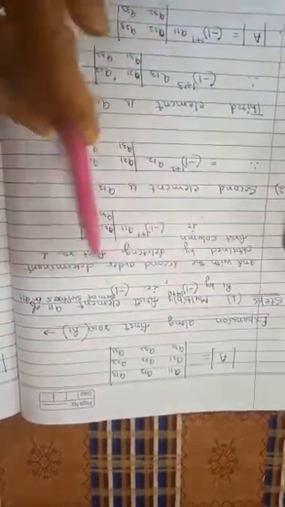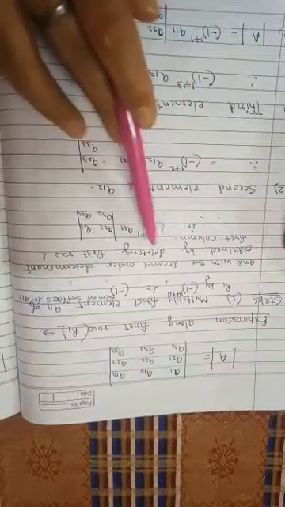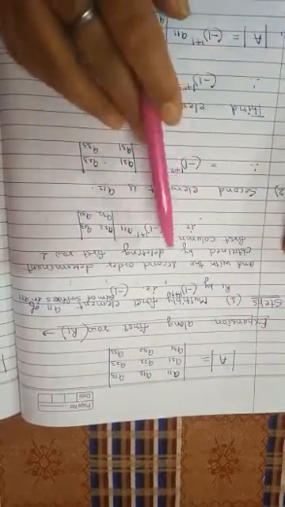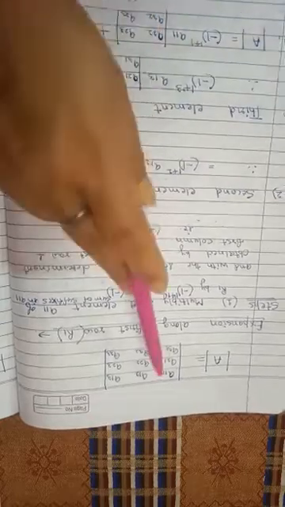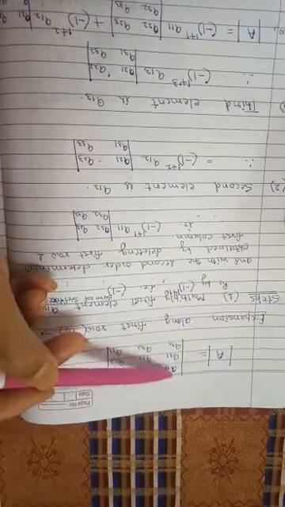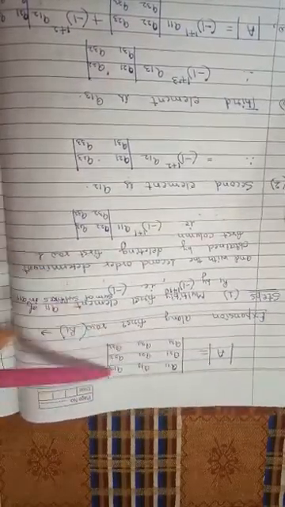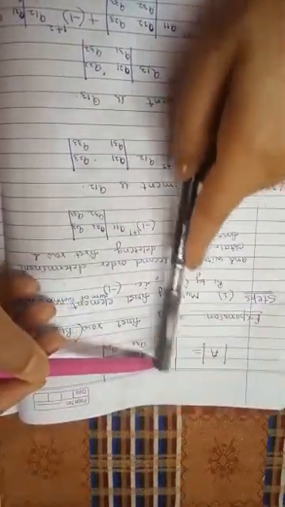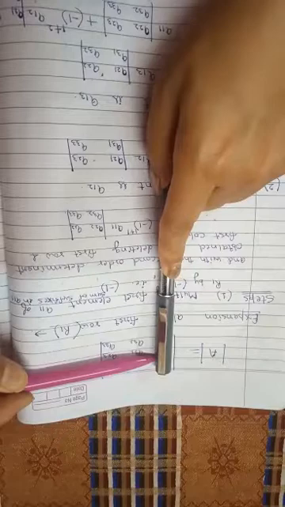with the second order determinant obtained by deleting the first row and first column. Why first row and first column? Just see here. This is the term A11. If I put a line over here, this way and this way, one horizontal and one vertical, you can say I am hiding this A11 like this.